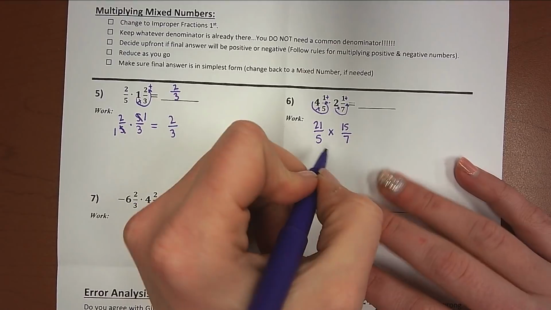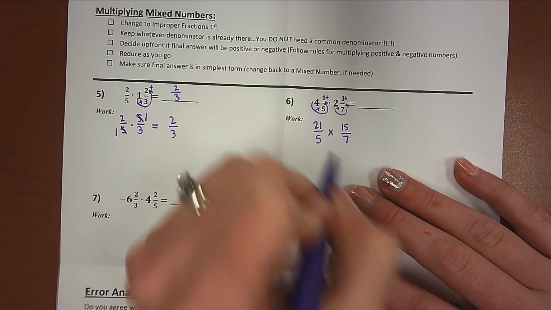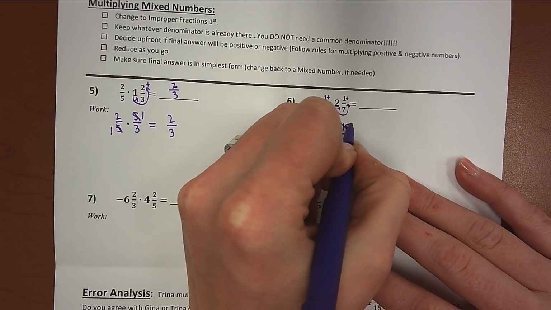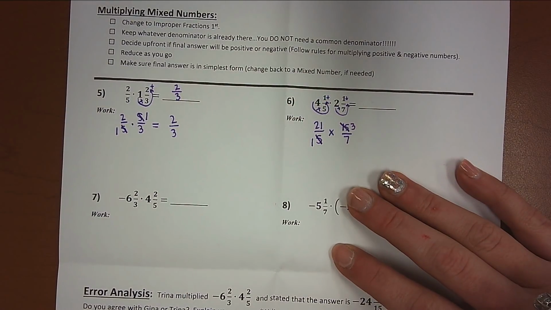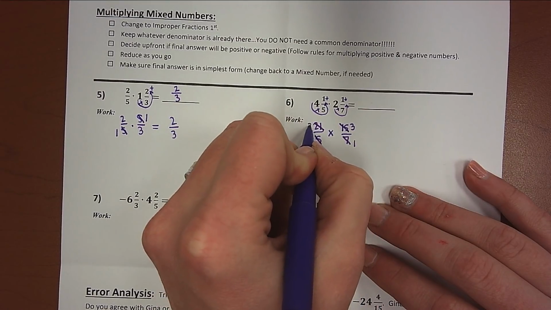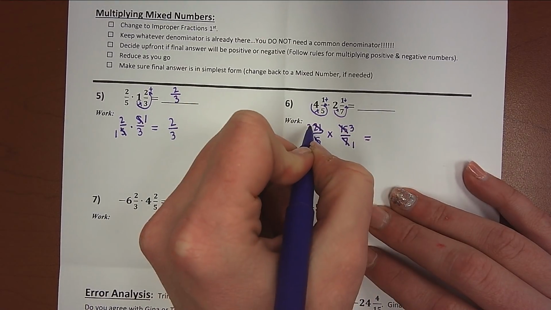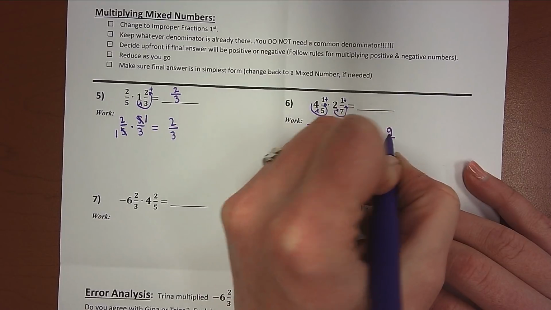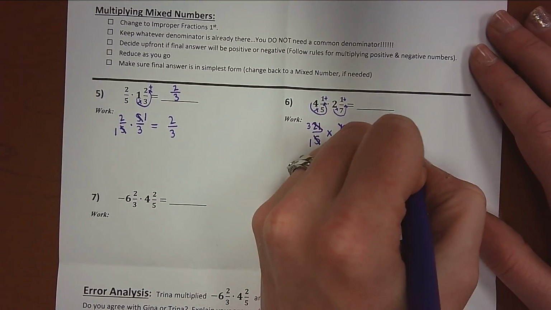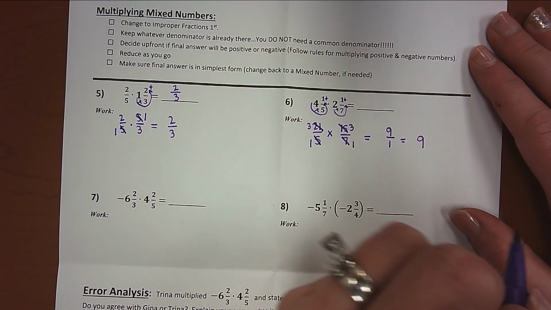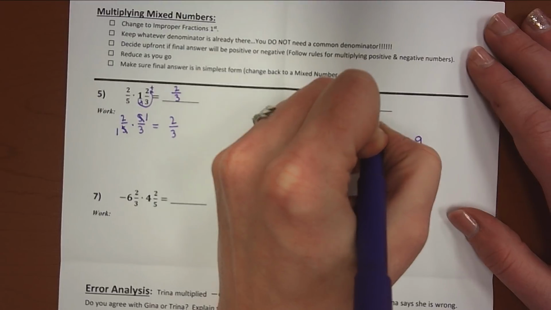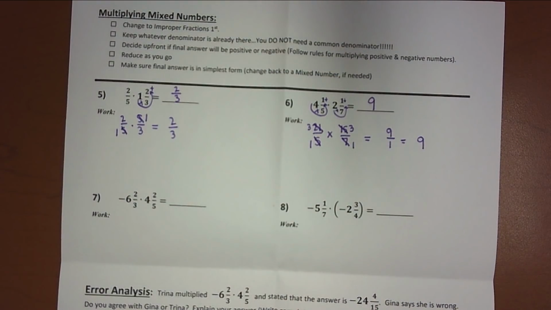On this one, 5 and 15 have a common factor of 5. So 5 can go into 5 once, and 5 can go into 15 3 times. Then 7 can go into 7 once, and 7 can go into 21 3 times. So we've got 3 times 3 is 9, 1 times 1 is 1. So I've got 9 over 1, which gives me my whole number of just 9. So 4 and 1/5 times 2 and 1/7 is equal to 9.